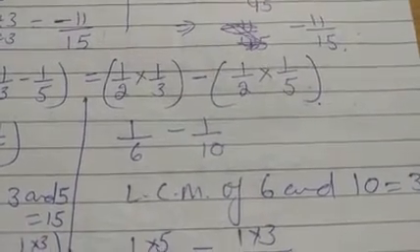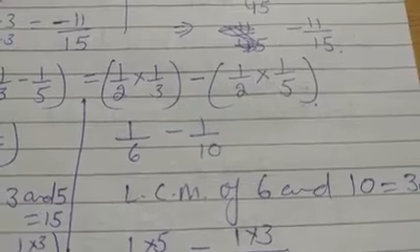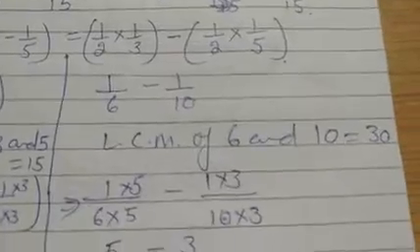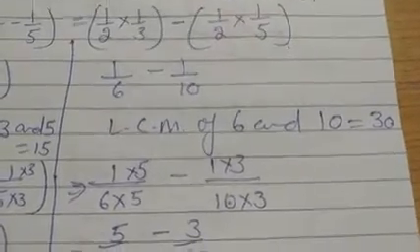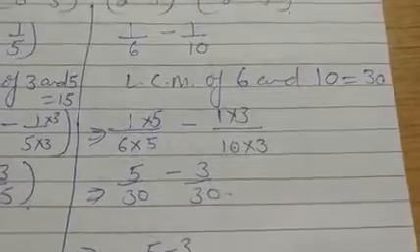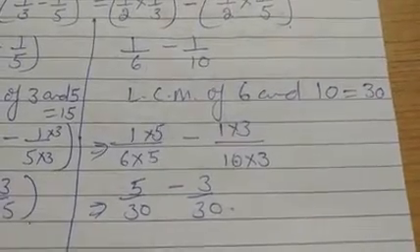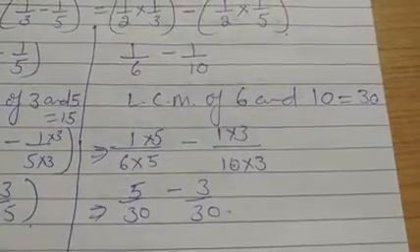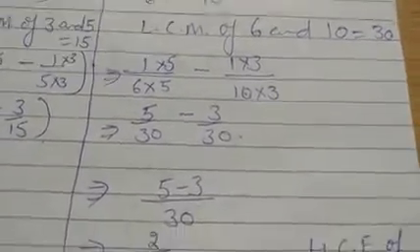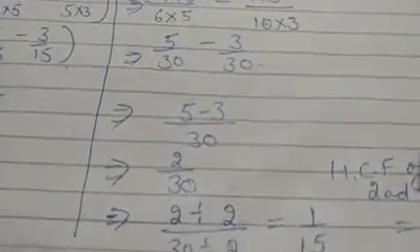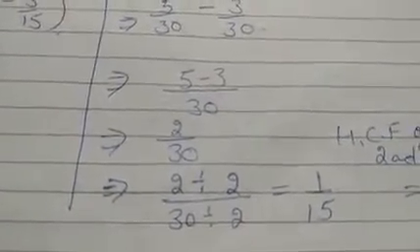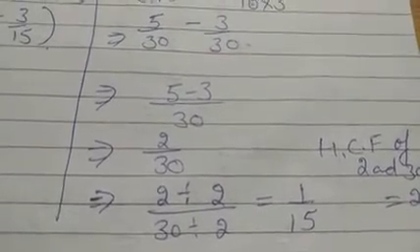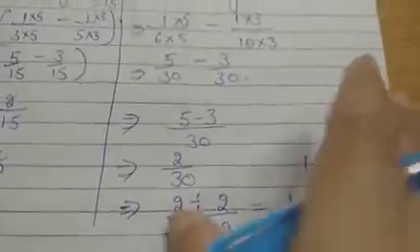Similarly on the other side, when you open the bracket, whatever 1 by 2 is present outside, you multiply 1 by 3 first, then minus 1 by 2 into 1 by 5. 1 by 6 minus 1 by 10. Now LCM of 6 and 10 is equal to 30. Now you make the denominator 30 in both the rational numbers. 1 by 6 minus 1 by 10, 5 by 30 minus 3 by 30. So common denominator is 30, 5 minus 3 is 2, and now HCF of 2 and 30 is 2. Now you divide 2 by 2 and 30 by 2, which gives you 1 by 15.